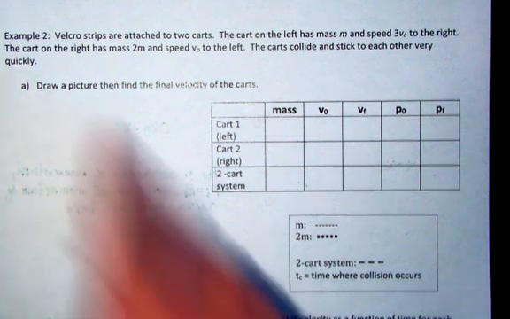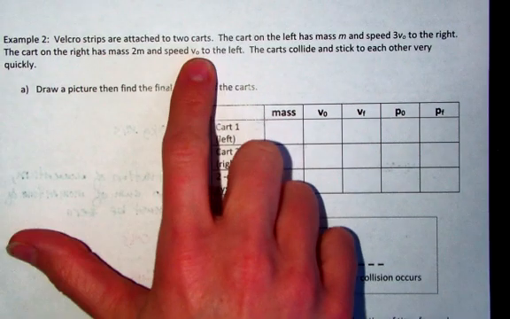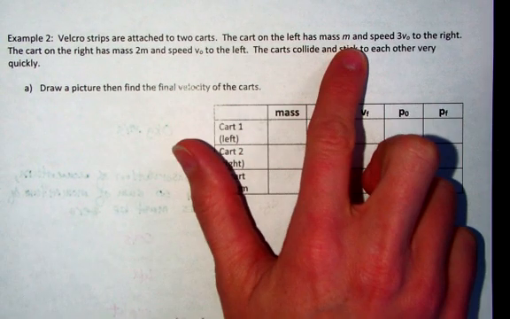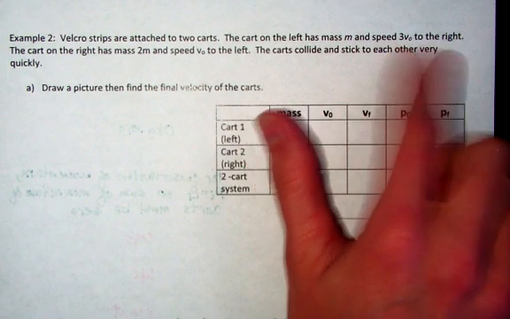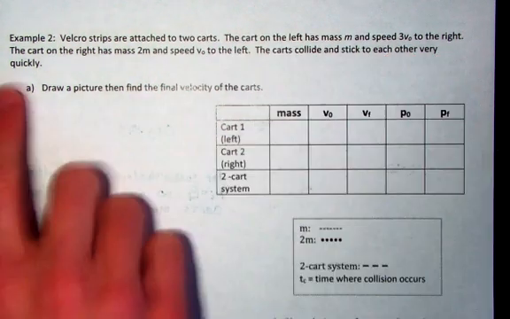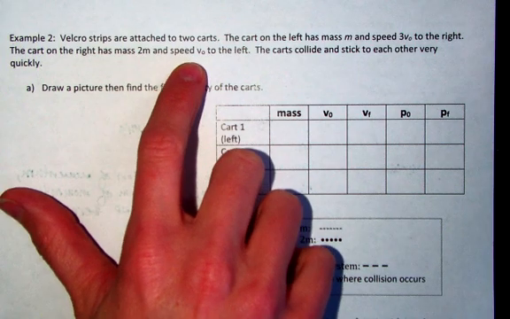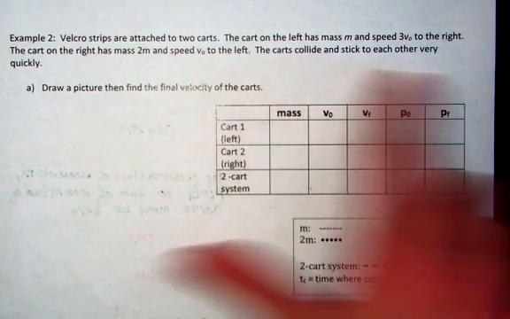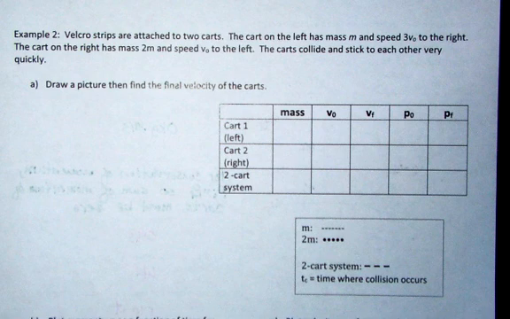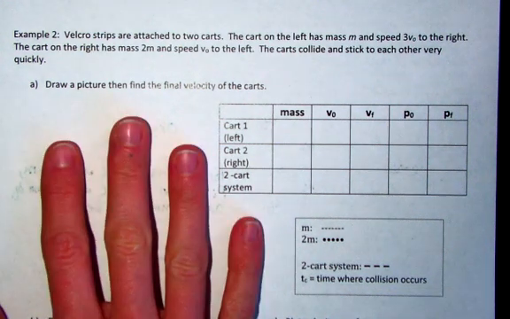We have Velcro strips attached to two carts. The cart on the left has a mass m and a speed 3 v0, and that's going to the right. The cart on the right has a mass 2m and a speed v0 to the left. The carts collide and they stick to each other very quickly. So we're going to draw a picture, find the velocity of the carts.